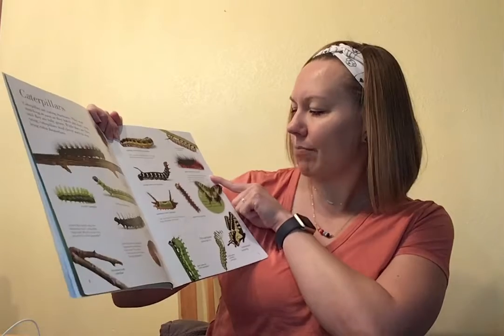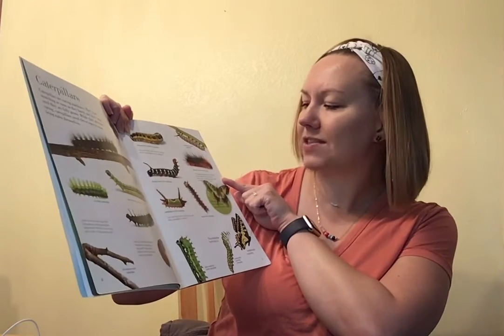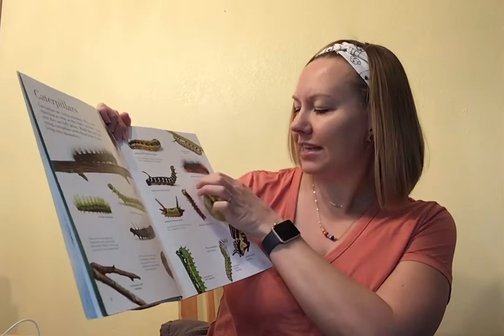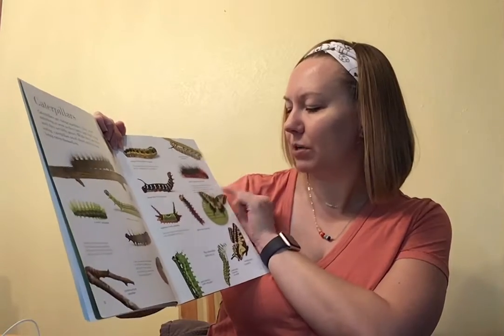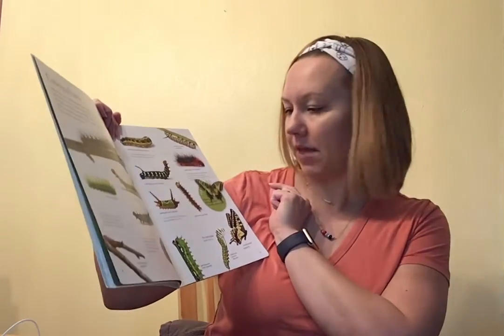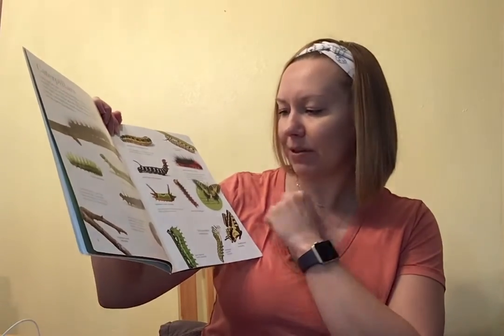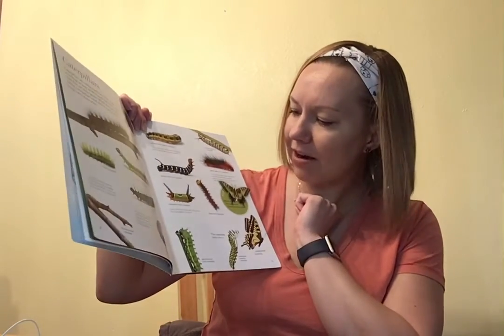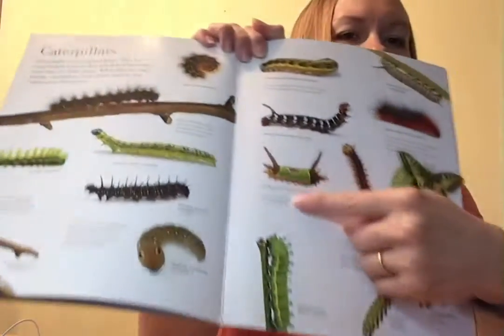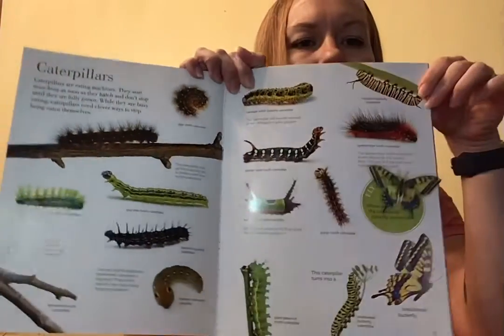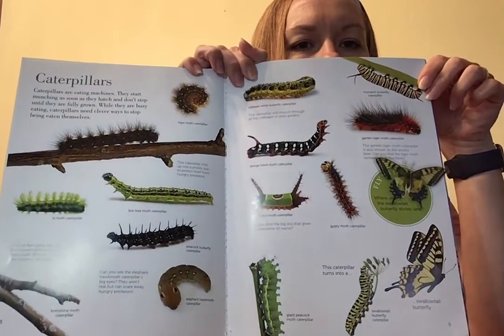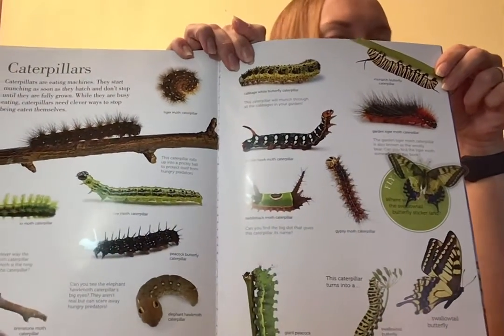The garden tiger moth caterpillar is also known as the woolly bear. Can you find the tiger moth somewhere in this book? Ooh, I'll have to look for that. Can you find the big dot that gives this caterpillar its name? It's called the saddleback moth caterpillar. Oh, doesn't it look like he has a saddle on, just like on a horse? Those are some pretty cool caterpillars.